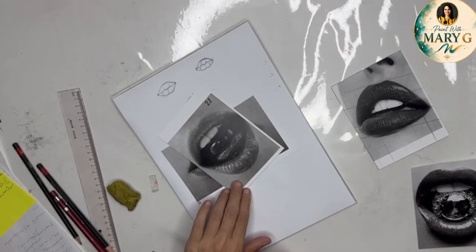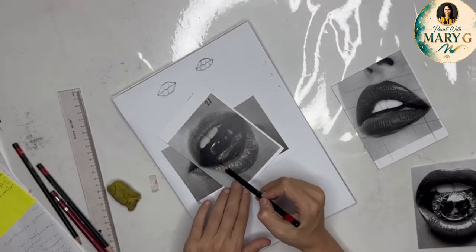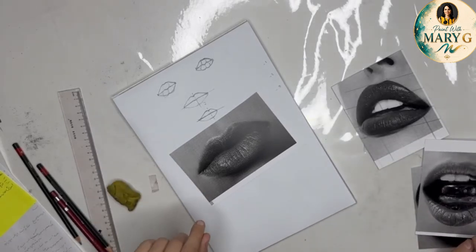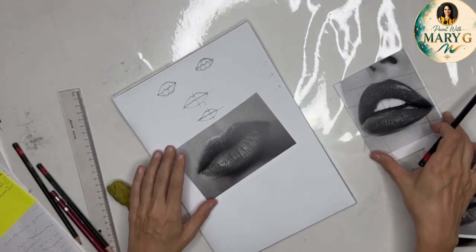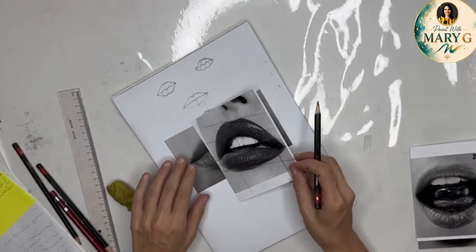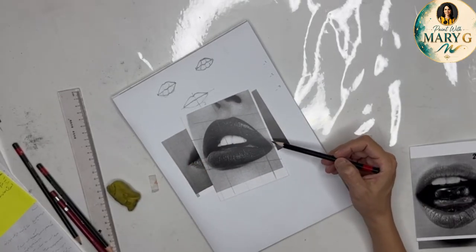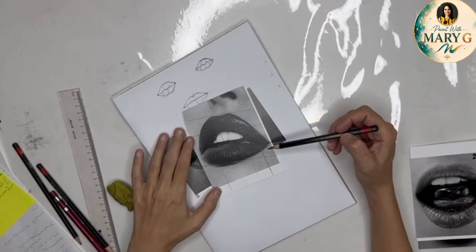Now, if the mouth is open, like in this photo, the line of the teeth must also be drawn horizontally, and the line for the tongue or lower teeth must be included among the horizontal lines.